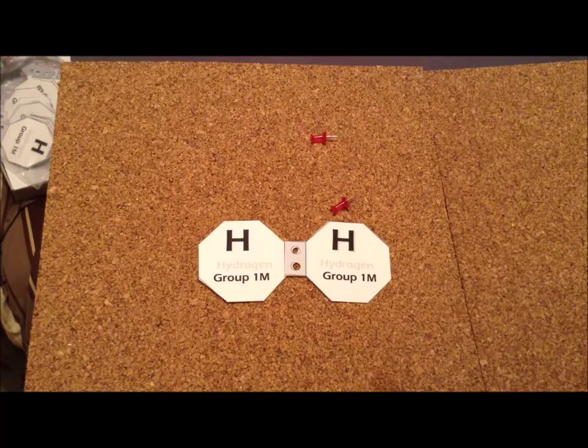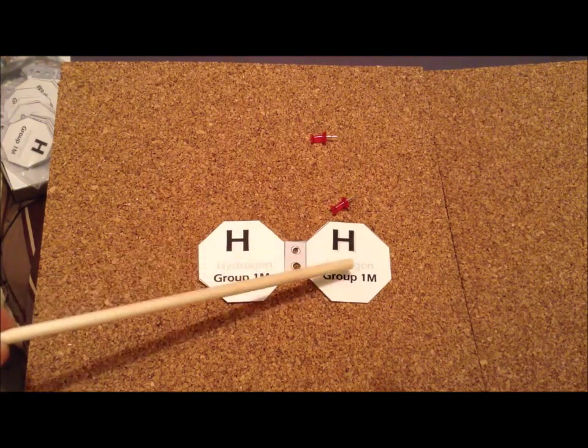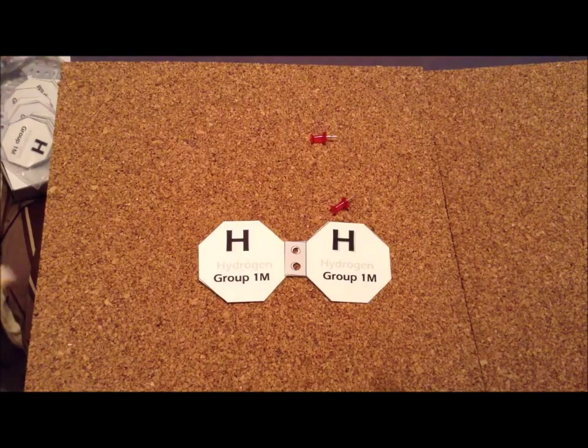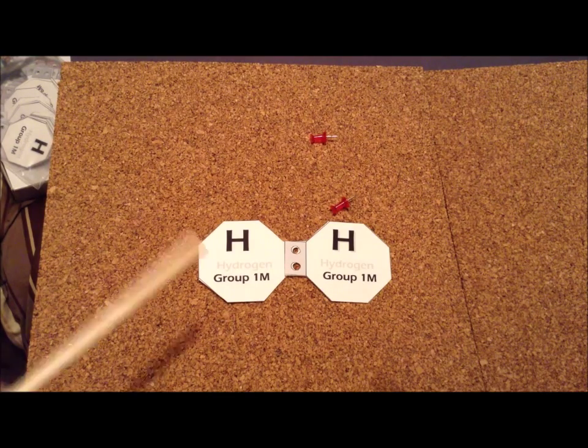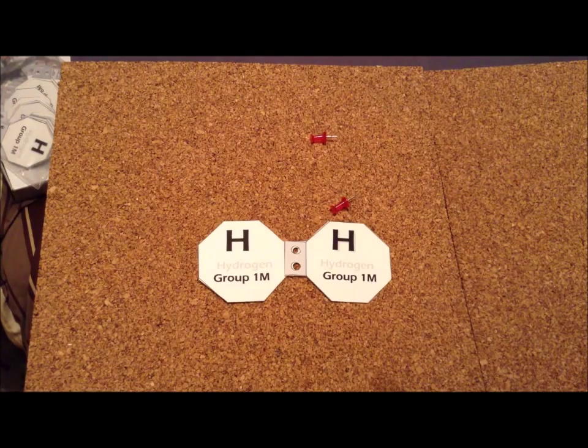To come up with the appropriate structure, we notice that we have two hydrogen atoms, and we recall that each hydrogen atom has exactly one valence electron. That's one electron in general. So, in the entire molecule, the total number of electrons is going to be 2, one for each. And we are reminded of this by looking at the cards.